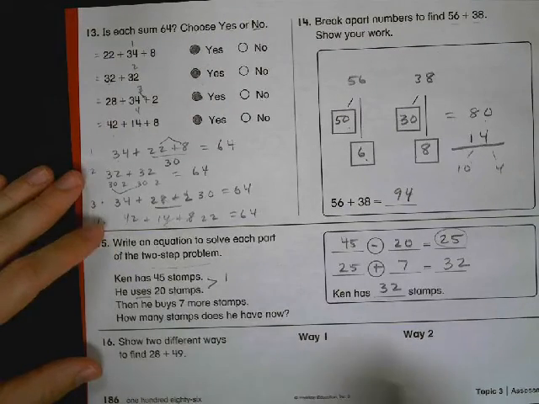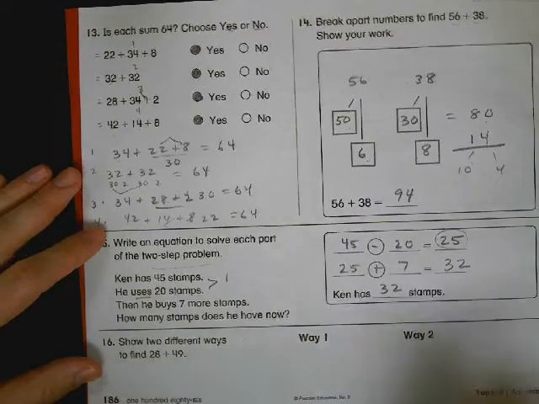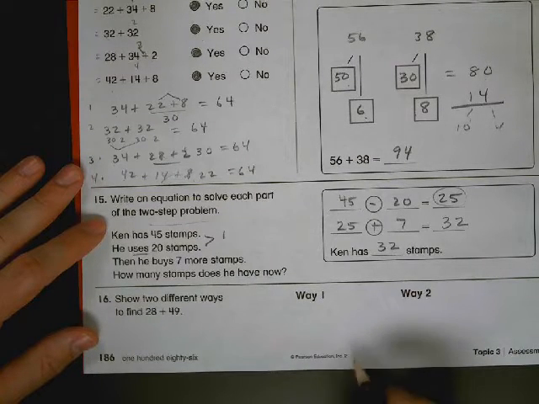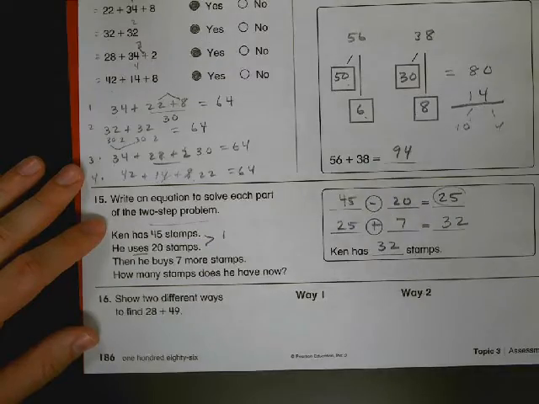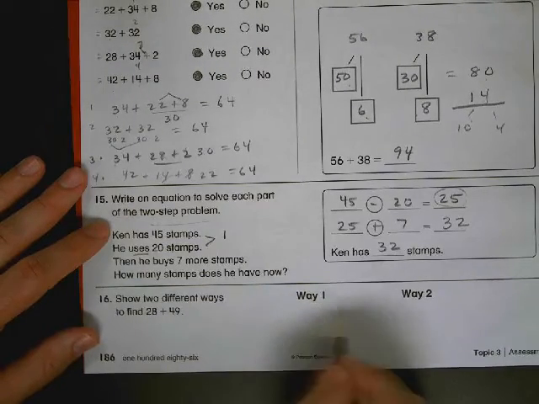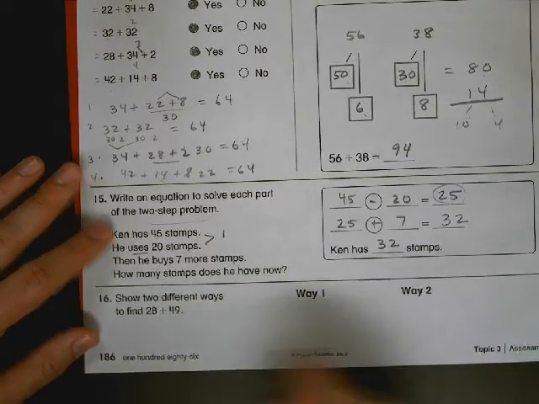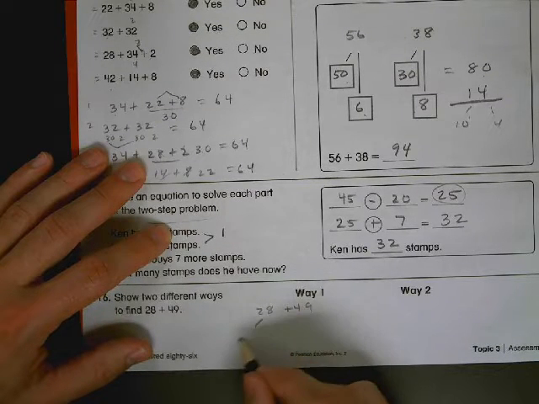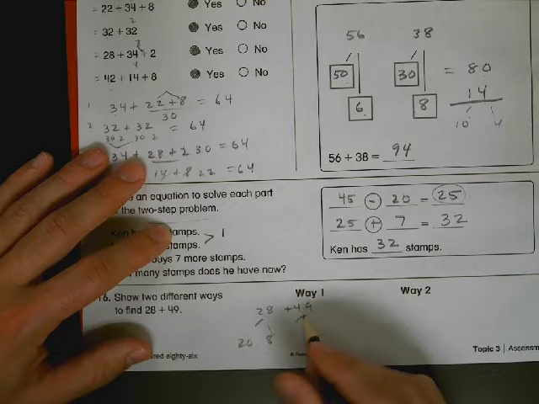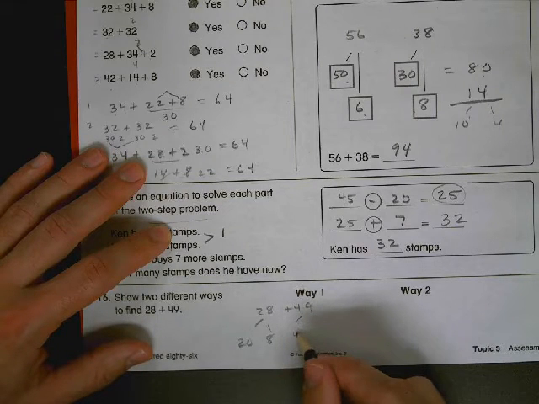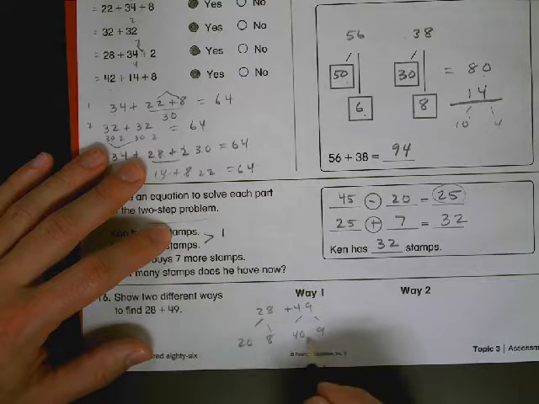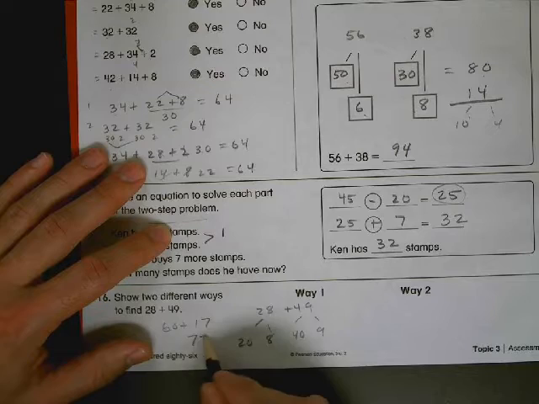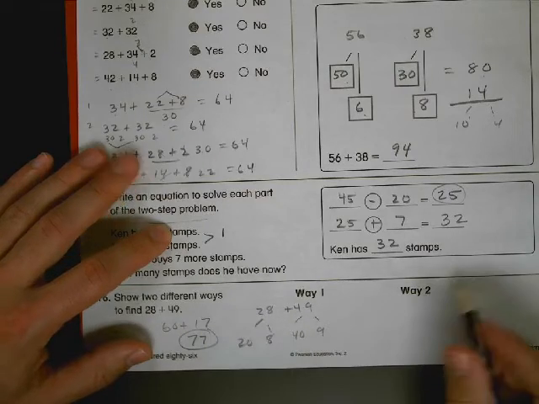So this is that way 1 and way 2. Show 2 different ways to find 28 plus 49. So 100 chart's not on here. If that was the case, they're going to have to explain it. So it says show 2 different ways. So if they're going to do that, they're going to have to write down the description for 100 chart. So for this, the first way I'm going to show is breaking apart, because we just did it up here. Okay, 60 plus 17, which is 77.